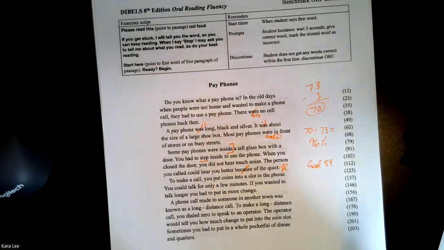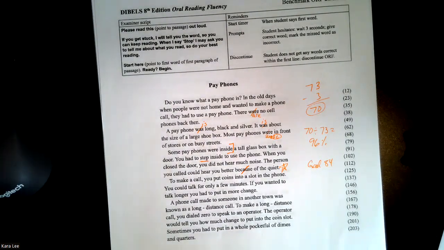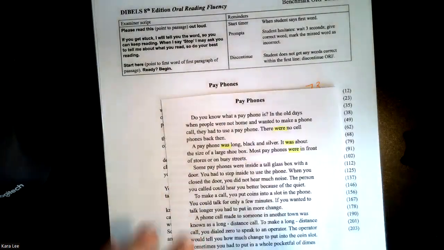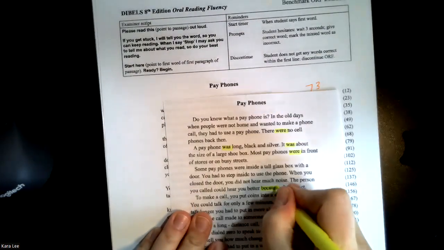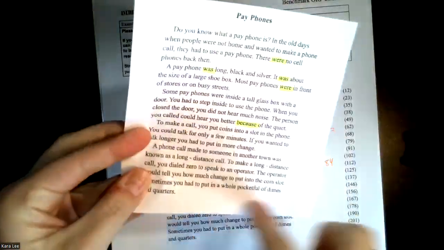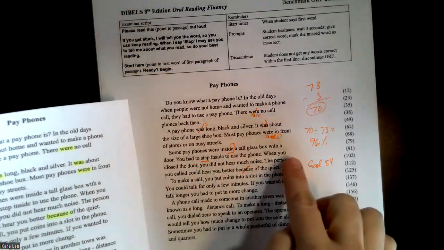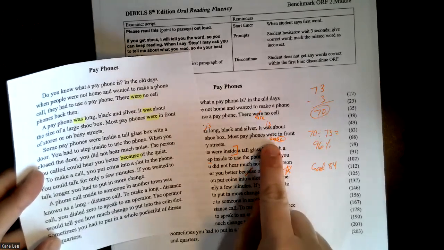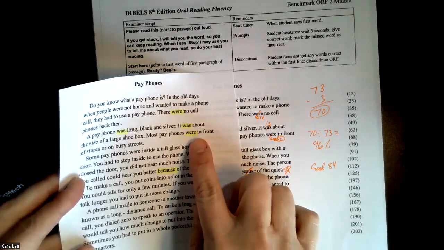Okay, so here we go. What I'm going to decide to do on this one is I'm going to do error word phrase drill. And what I did was I went ahead and highlighted on their paper, this is now what she read from, the errors. Even though here she self-corrected are to were, I still went ahead and highlighted it.